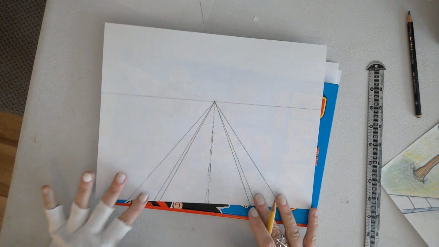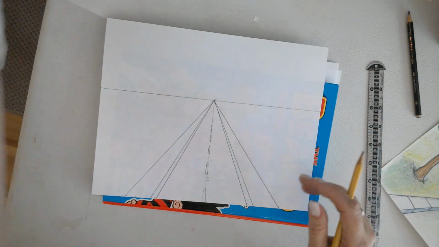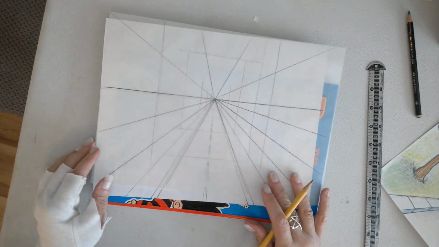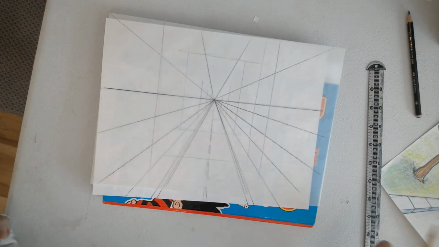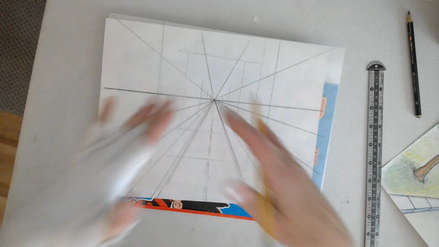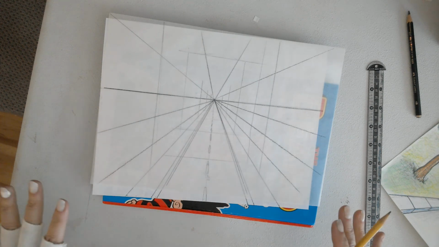Now everything going back, as I said, is running along this grid. These are imaginary lines, imaginary guidelines. So everything is on this, especially when it comes to man-made structures.